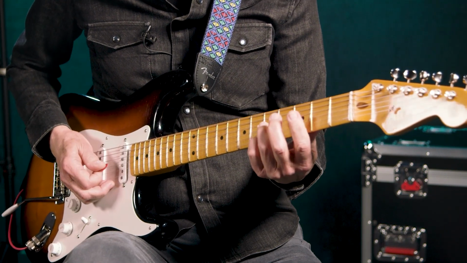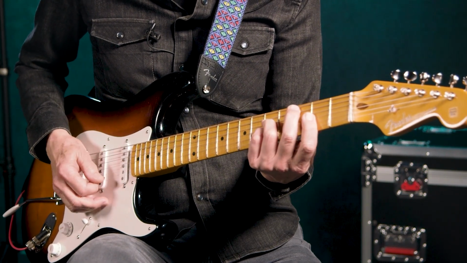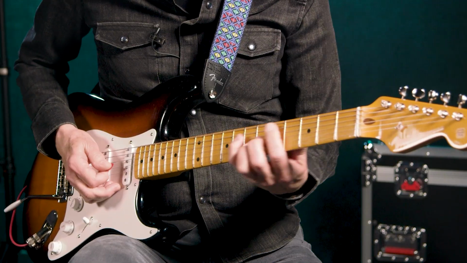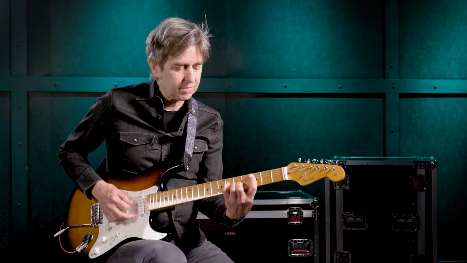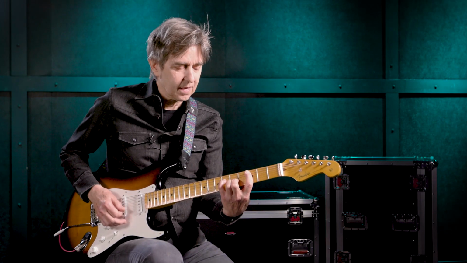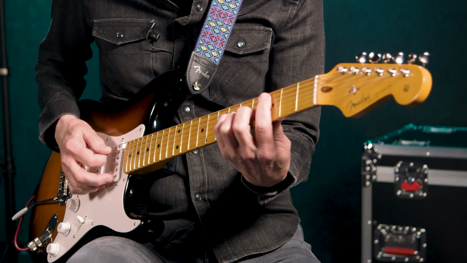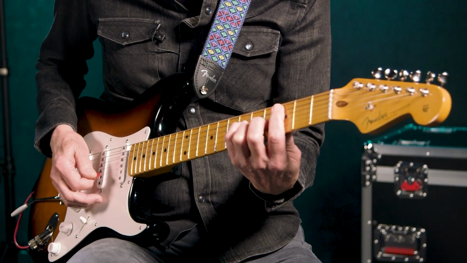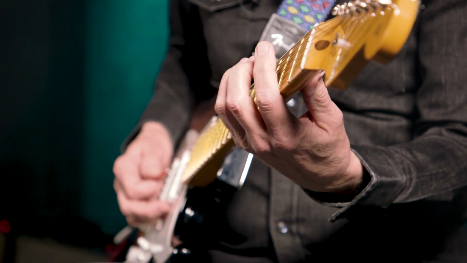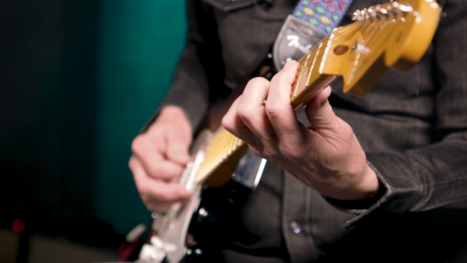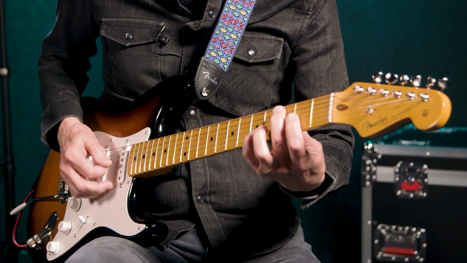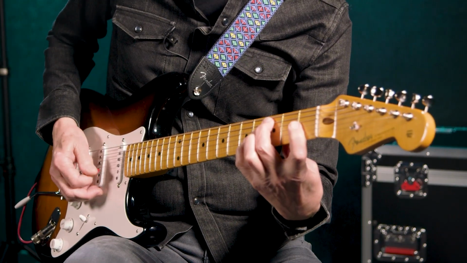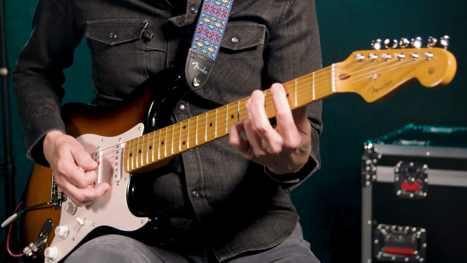I could also change it into a sixth. I could also change it into a sharp five. And then I also could put the major seven back in with the sharp five. And see, by just moving my fingers around, I come up with all these chords. It just comes from a C chord.